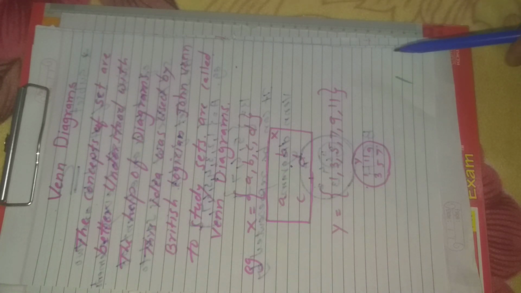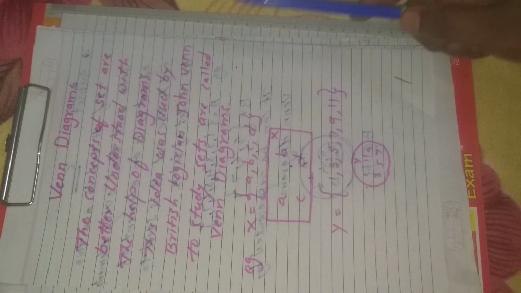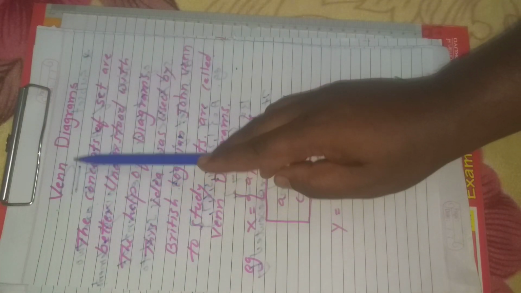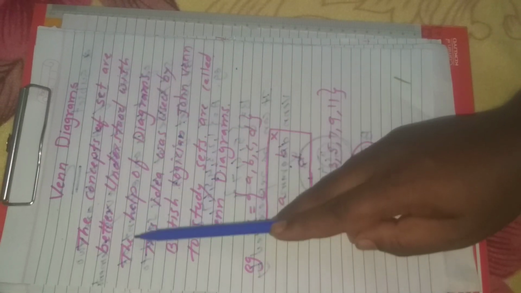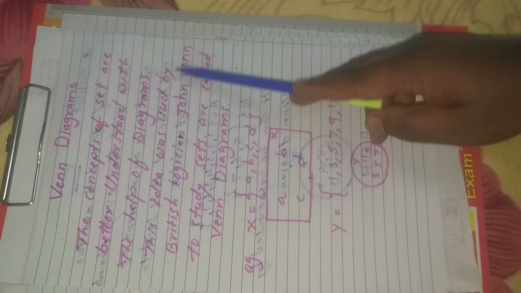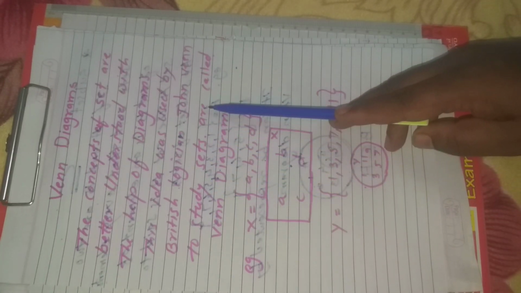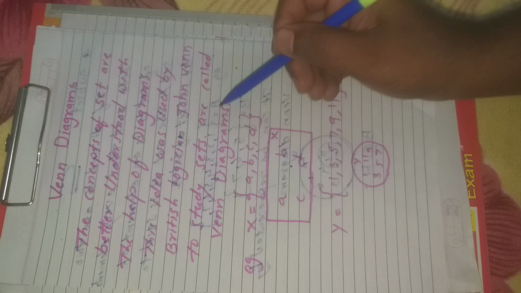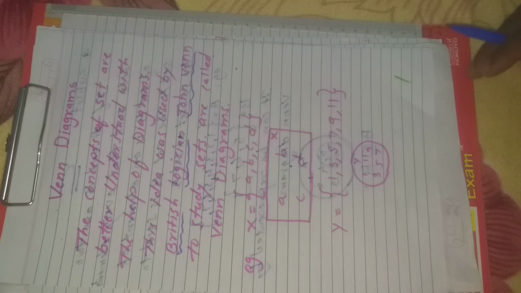Now dear students, I am reading what is given about the Venn diagrams. Carefully listen. Venn diagrams: the concept of the set is better understood with the help of diagrams. These ideas were used by the British logician John Venn to study sets, and on behalf of his discovery, the diagrams are named Venn diagrams.